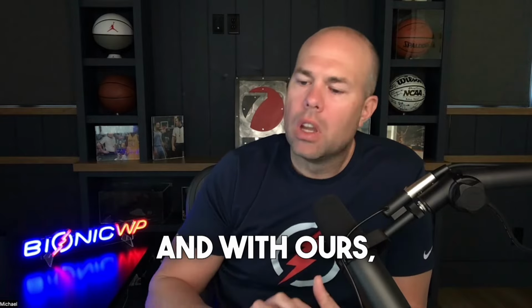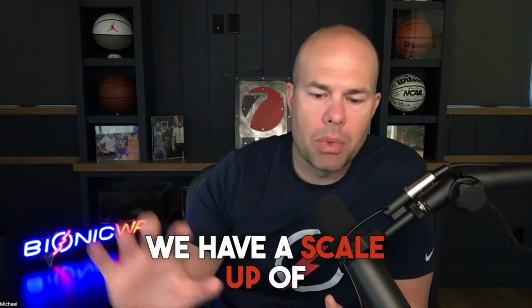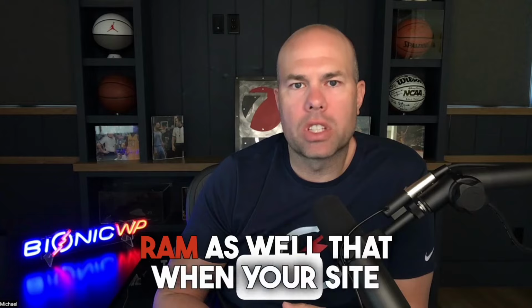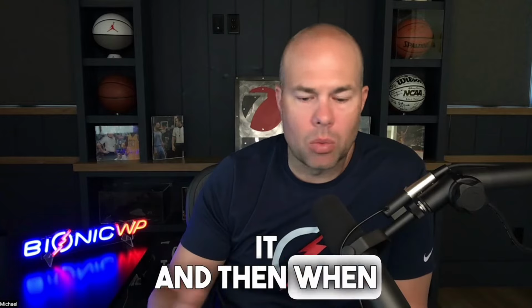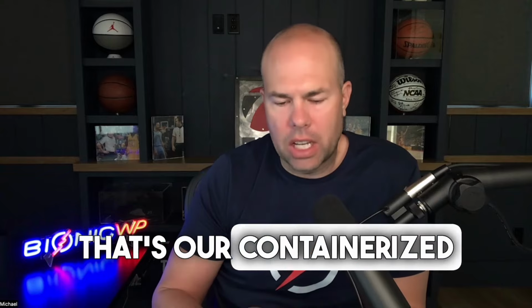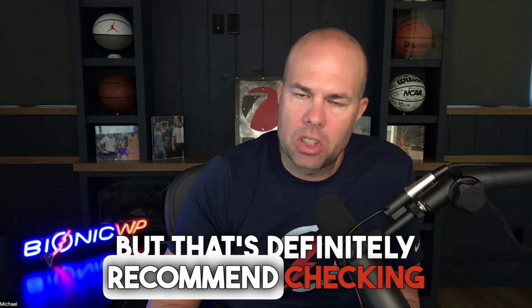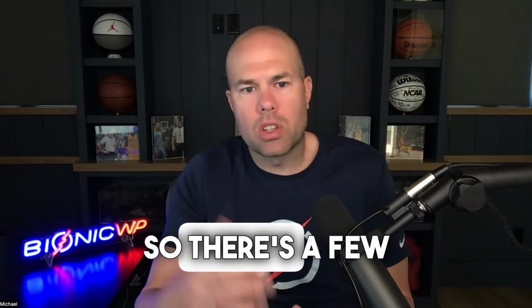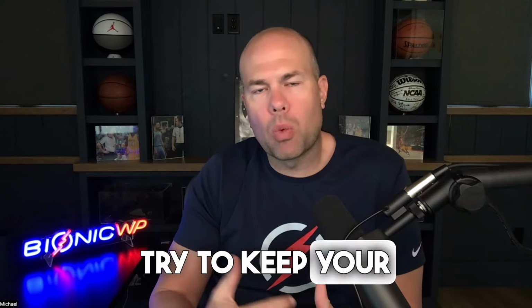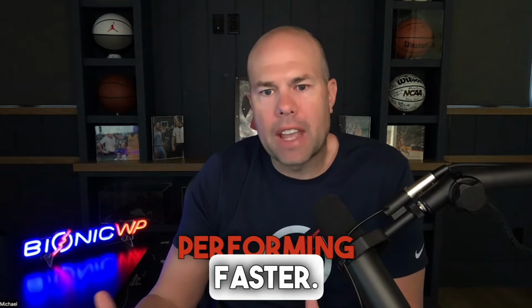And with ours, you can scale up to 110 PHP workers. We have a scale up of RAM as well, so when your site needs it, it's on demand, it gives it, and when it doesn't need it, it doesn't use it. That's how our containerized solution works. Other people have different solutions that they've built, but I definitely recommend checking your server as well. So there's a few tips to always try to keep your website performing faster.